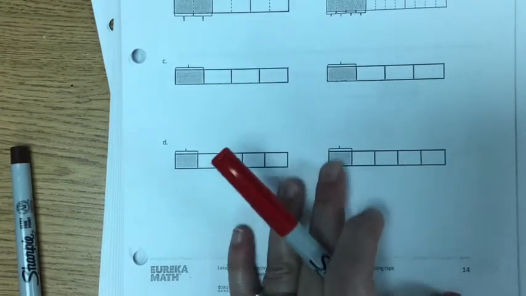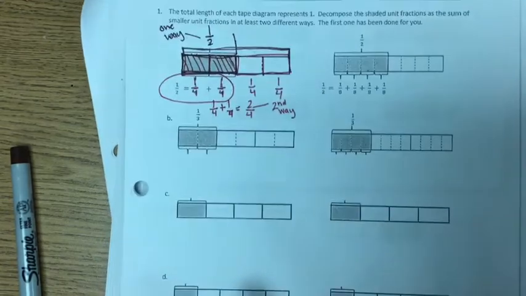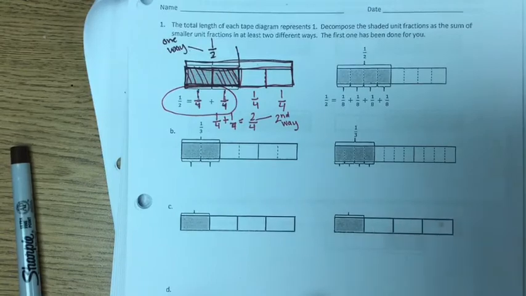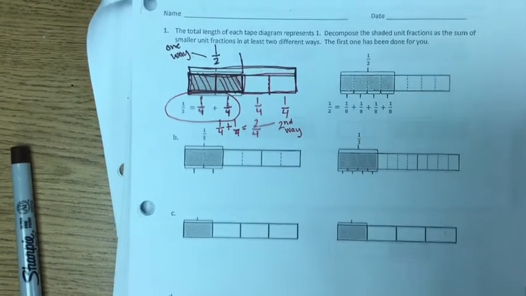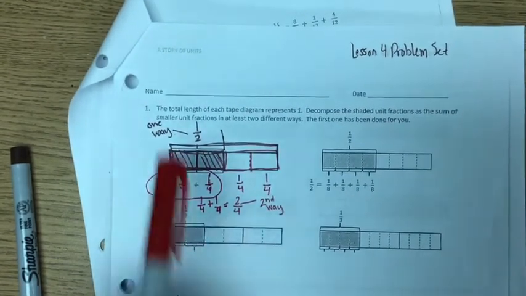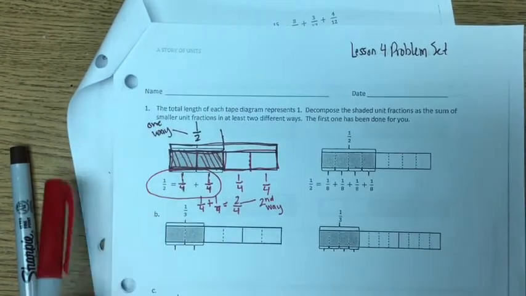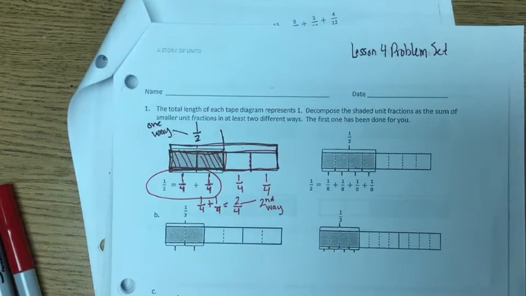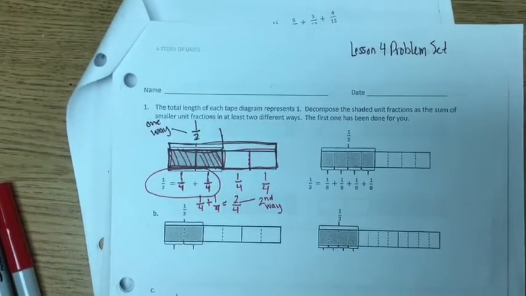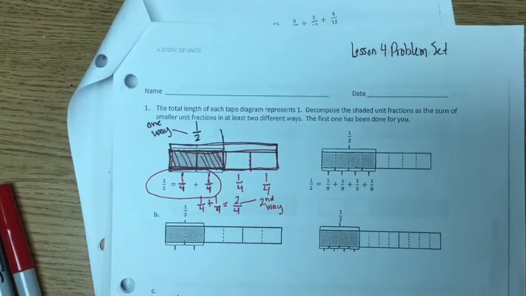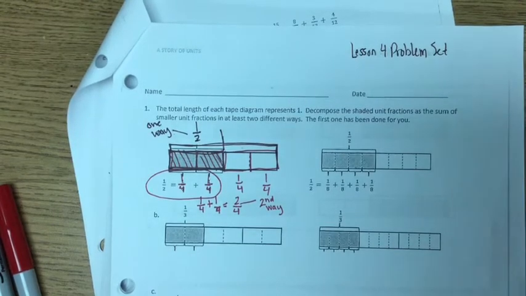So basically what that is saying is that you can have a chunk of a chocolate bar and you can cut it into smaller pieces, but you still have the same amount. All right, so let's take a peek at the directions. You always want to read the directions. The total length of each tape diagram represents 1. Decompose the shaded unit fractions as the sum of smaller unit fractions in at least 2 different ways. The first one has been done for you.